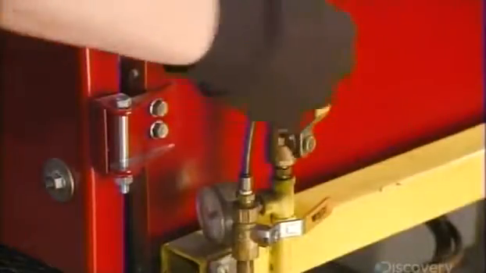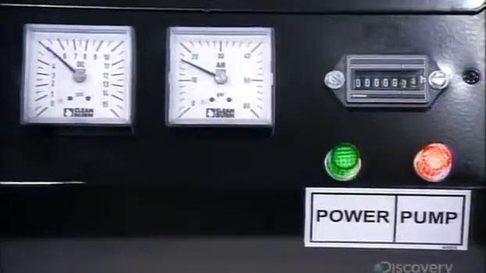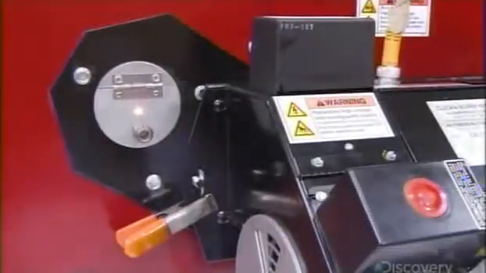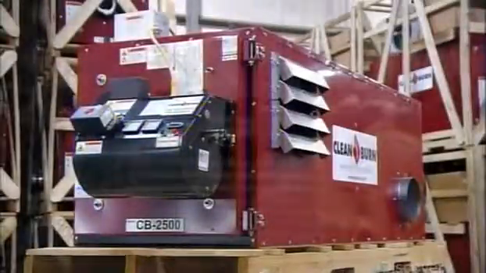He turns on the oil, ignites the burner, and looks through an observation port to verify the burner is working properly. A closer look shows the flame is at the right intensity for optimal heat with minimal emissions. The furnace is now ready to turn used oil into useful heat.